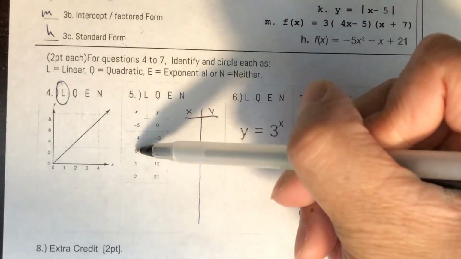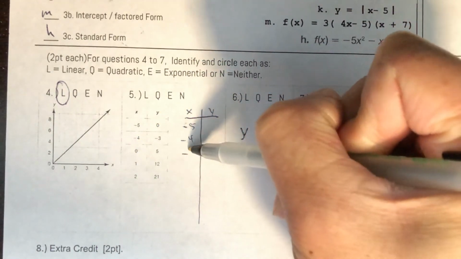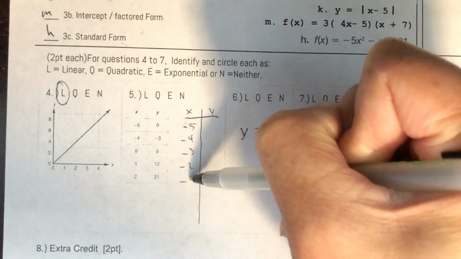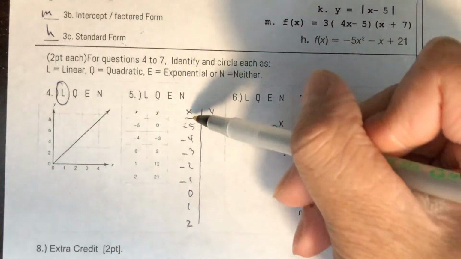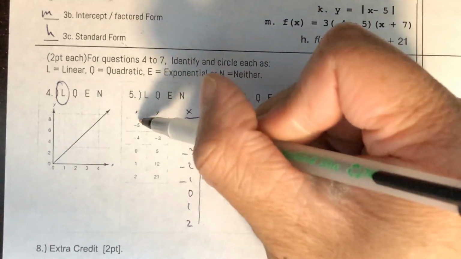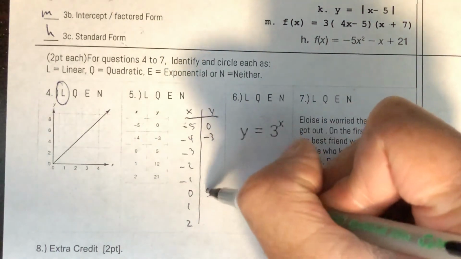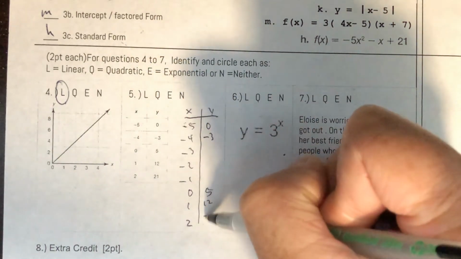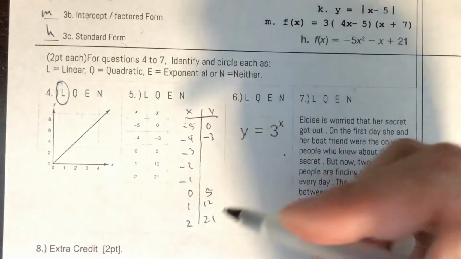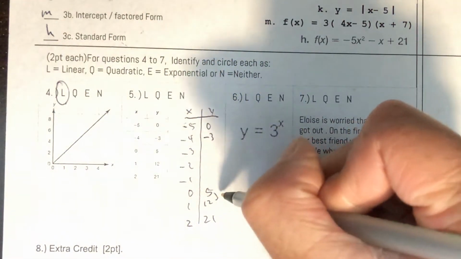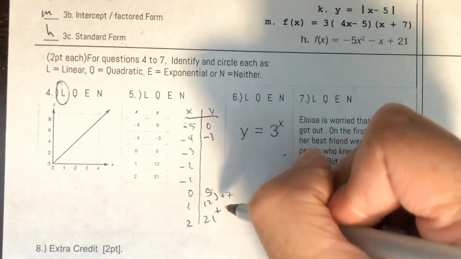side is supposed to be counting by ones, but we don't have that. So I'm going to write -4. I'm going to just count this one by ones over here, and then fill in what I do have. So we have -5, 0, -4, -3, 0, 5, 1, 12, 2, 21. And I can see what's happening over here, so let's see if this works. This is +7, and this one here is going to be a +9.